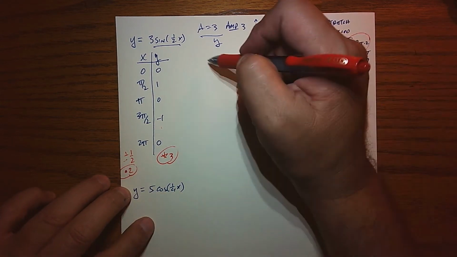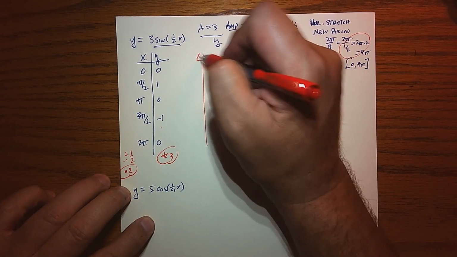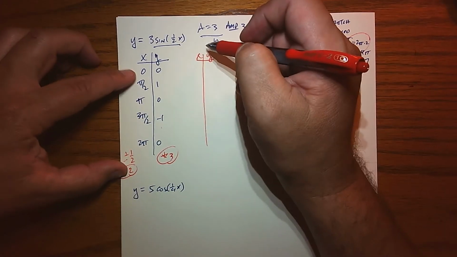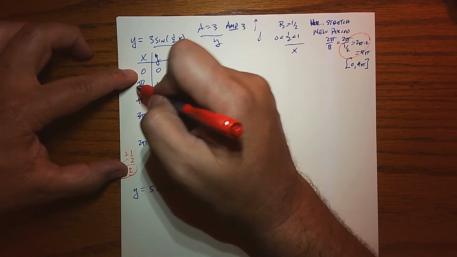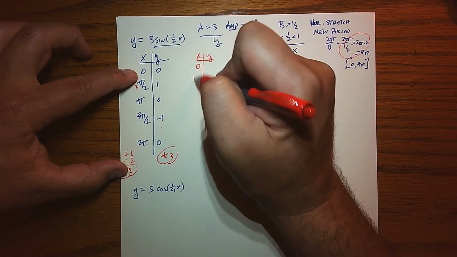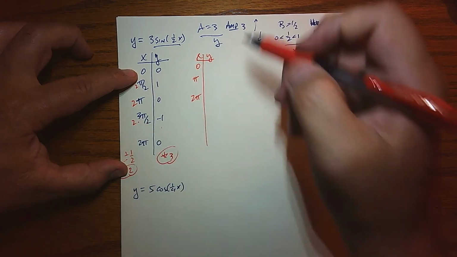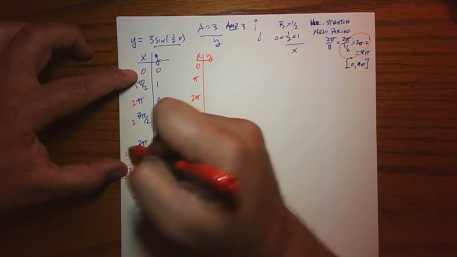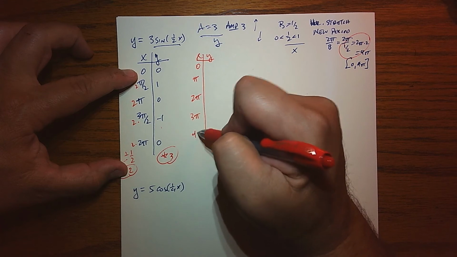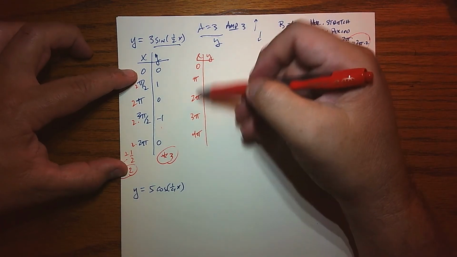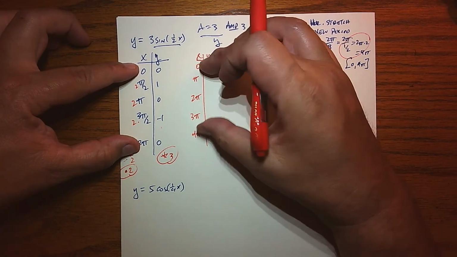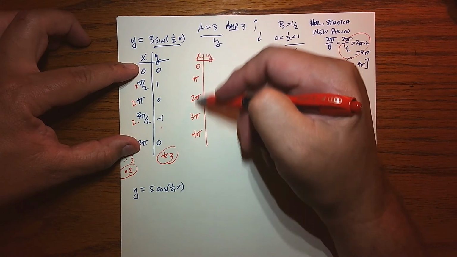So what are our new data points? Well, for x, everything's being multiplied by 2. So we get 0. If we multiply that by 2, we get pi. If we multiply that by 2, we get 2 pi. If we multiply that by 2, we get 3 pi. And if we multiply that by 2, you get 4 pi. So notice I quite naturally went from 0 to 2 pi to 0 to 4 pi, and we've broken things up in quarters.